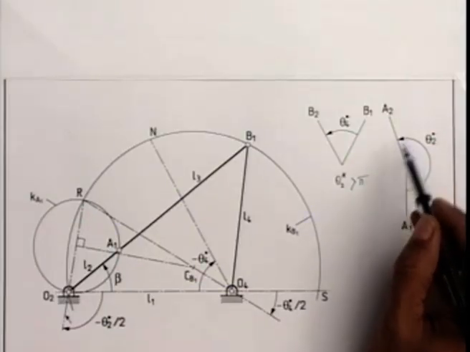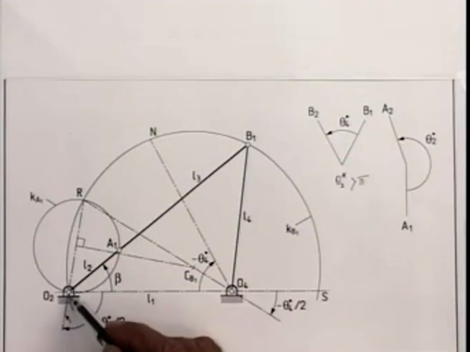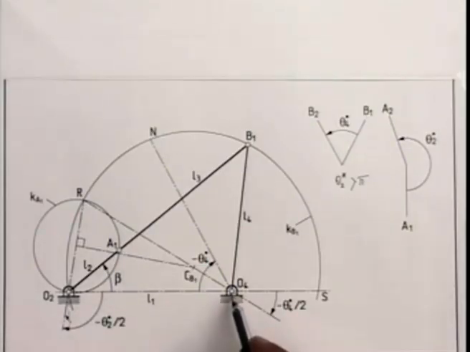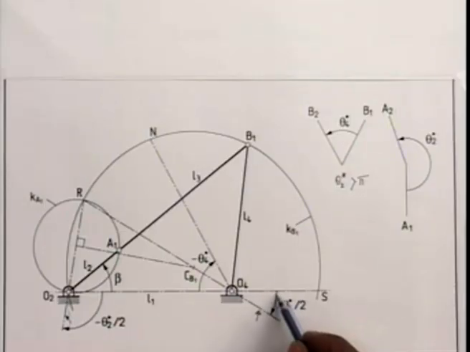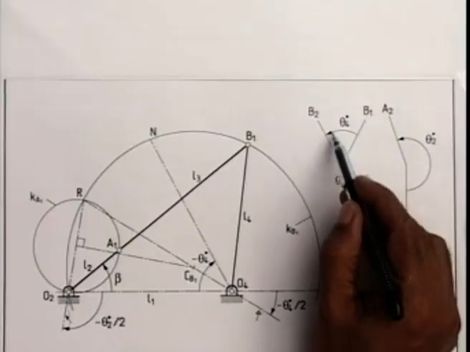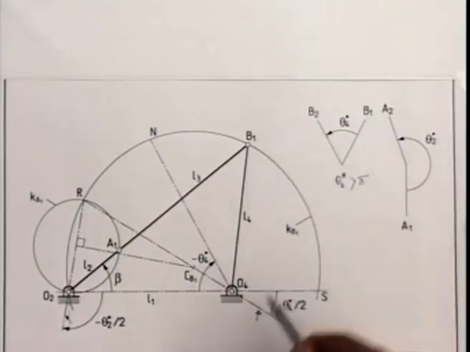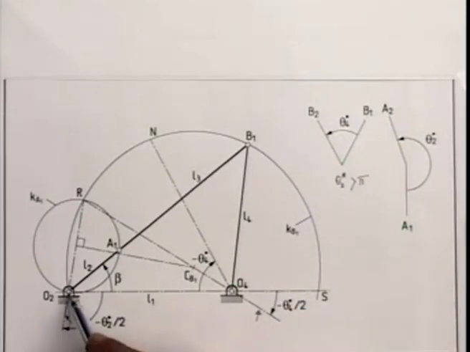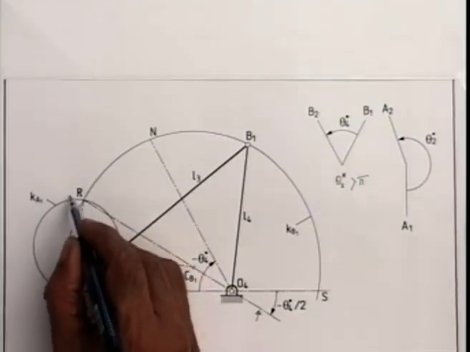Because this is more than pi, this angle is more than 90 degrees. At O4, I draw a line at an angle minus theta 4 star by 2. Minus is clockwise because theta 4 star is counterclockwise. These two lines drawn at O2 and O4 meet at this point R.